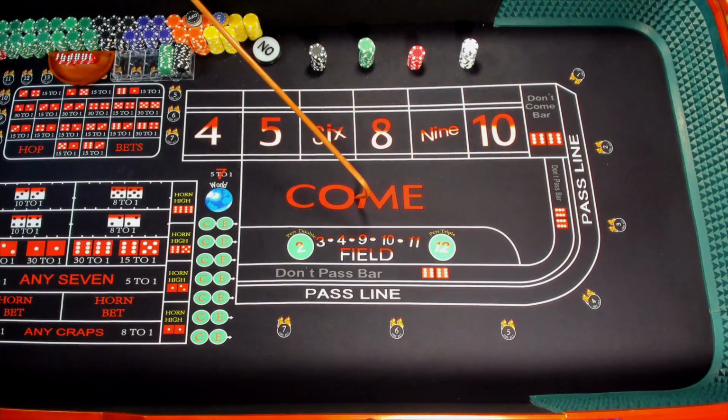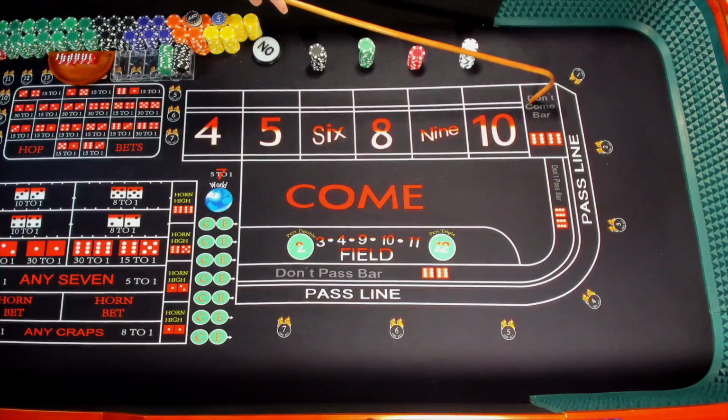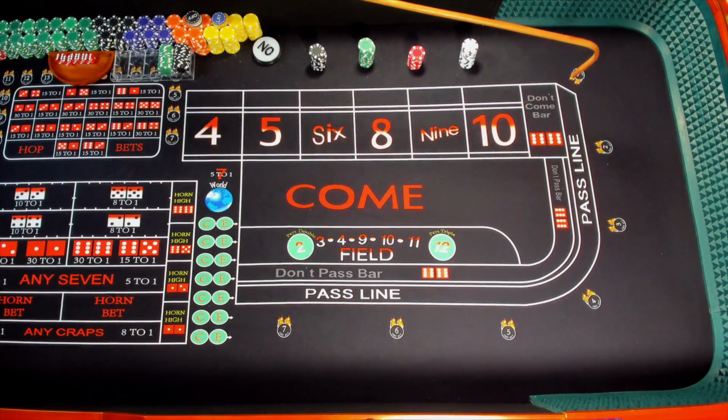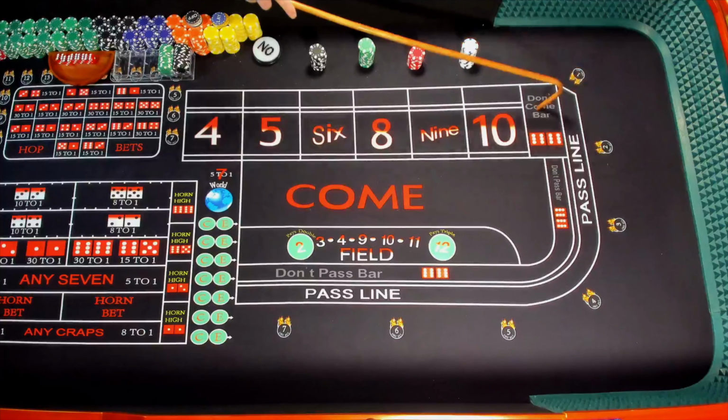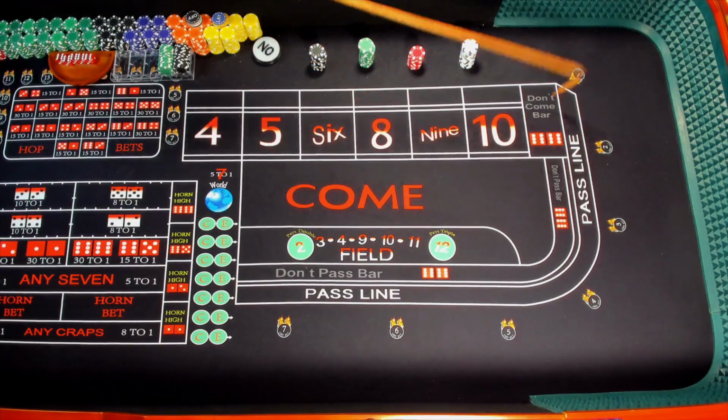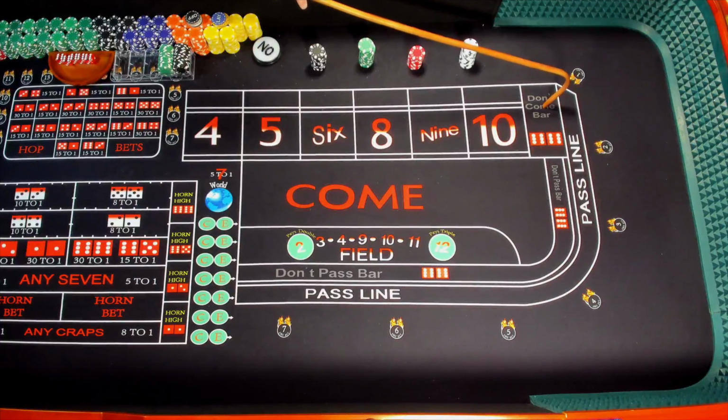It'll move in here. Then you have the opportunity to put odds. Now, don't come is a little bit different. If you've got a don't come and a 6 or 8 is rolled, you can tell the dealer no action. They will not move it. So you are in control of that don't come. That's what I really like about the don't come.